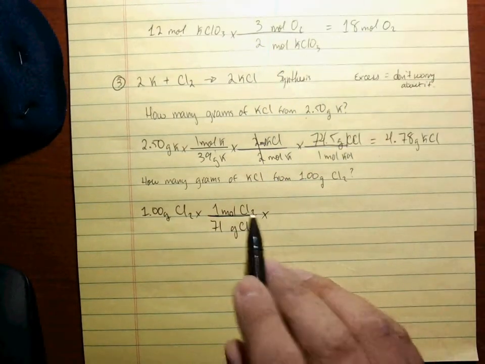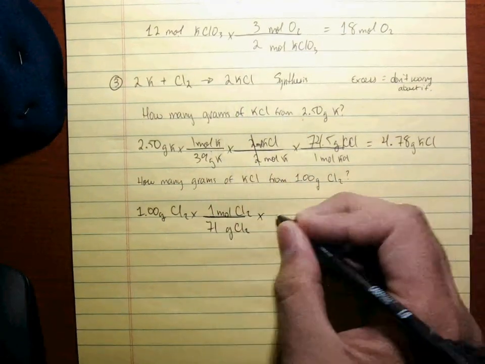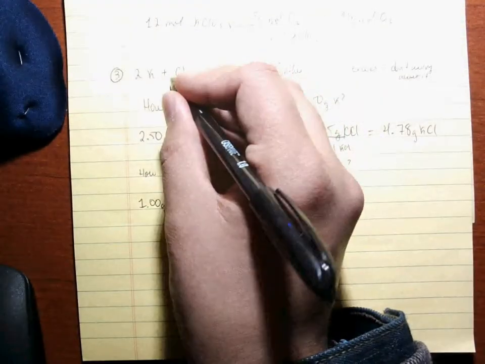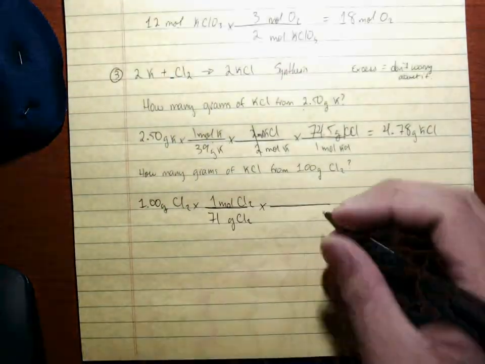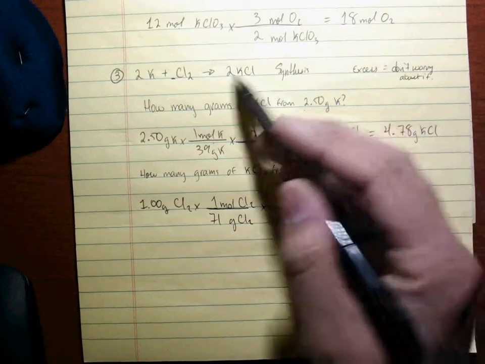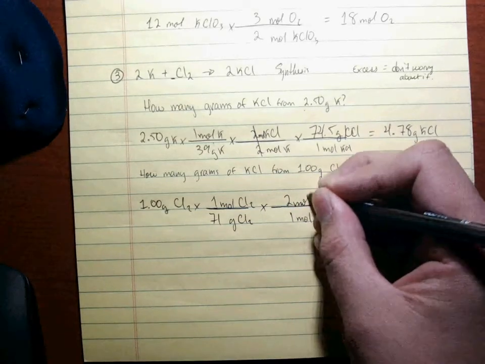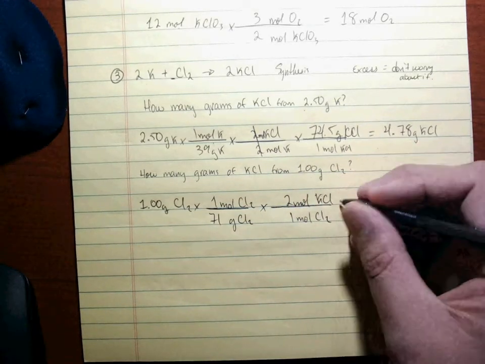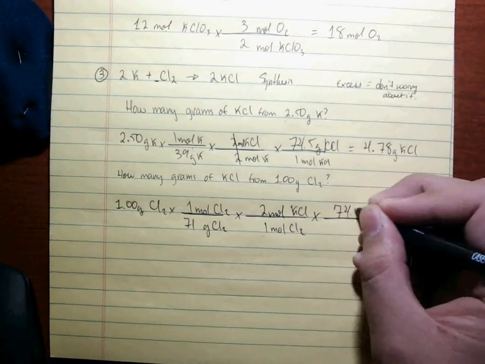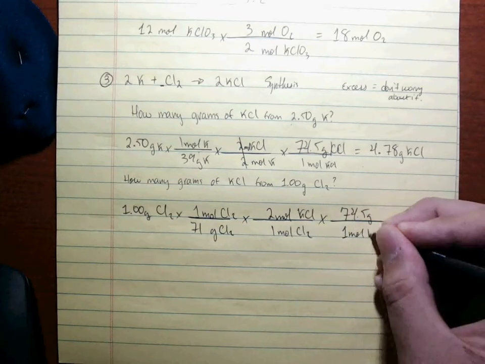So now I have moles of chlorine gas. Now I can use my balanced chemical equation to get my ratio. So I need to get rid of chlorine gas, so I'm going to look at the coefficient. There's nothing there. That implies there is a 1. So 1 mole of chlorine gas is needed to make 2 moles of potassium chloride. So 2 moles of potassium chloride. It's asking for grams. I found that out earlier. So 74.5 grams in every 1 mole of potassium chloride.